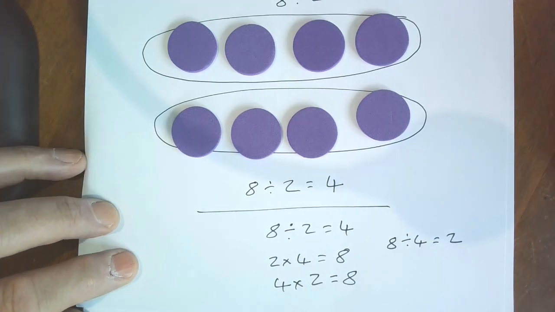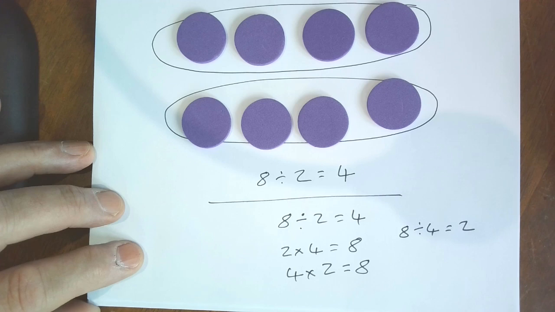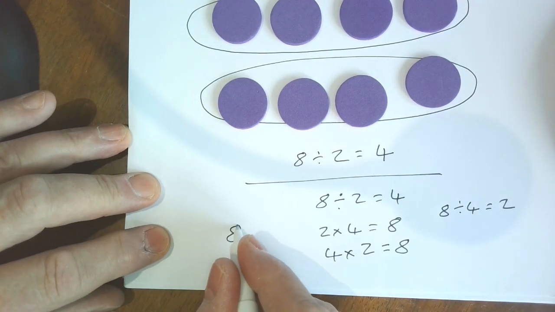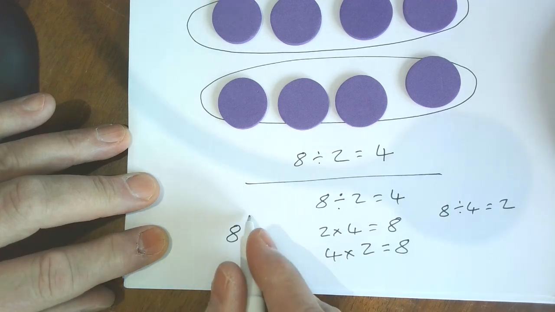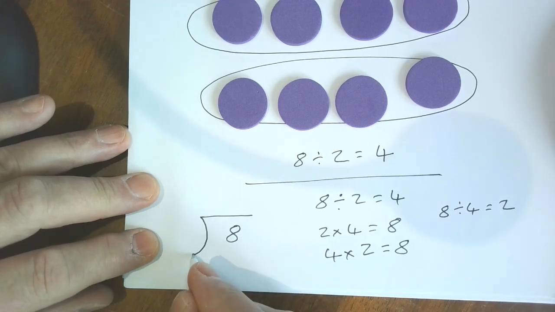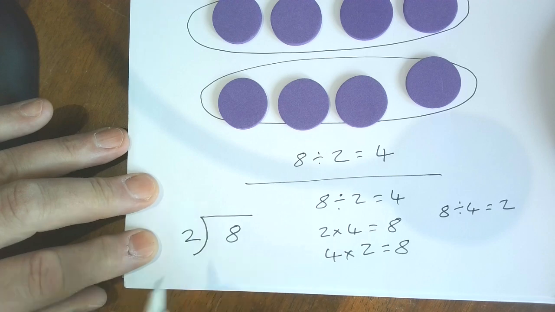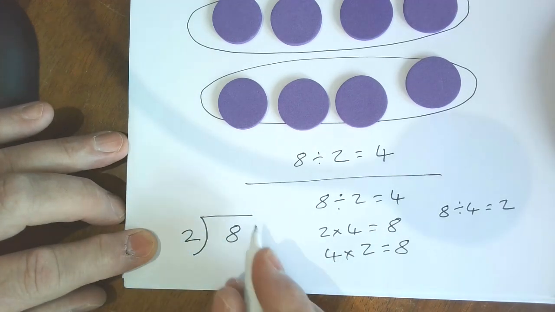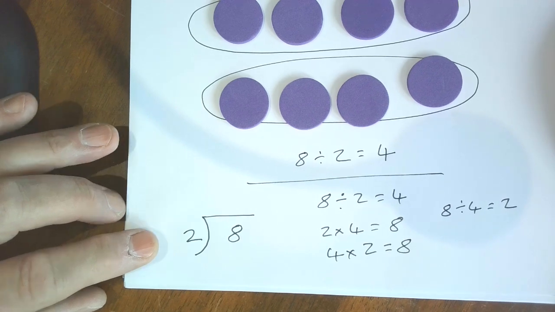What will that look like if I actually start to work it out in short division? You're going to go 8 divided by 2, and it's going to look like that. Quite often that's called the bus stop method.